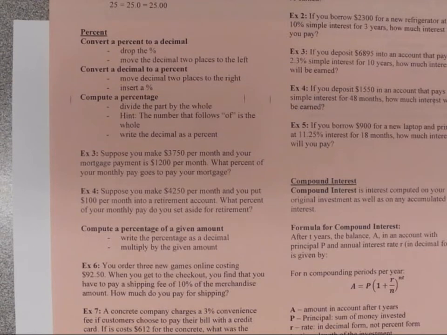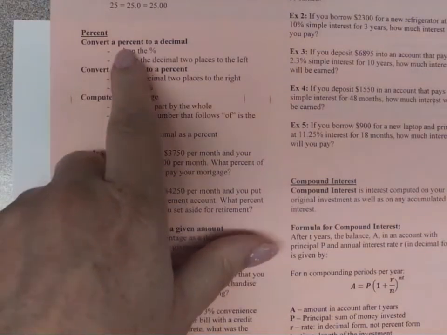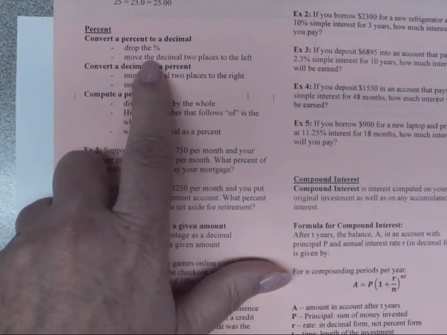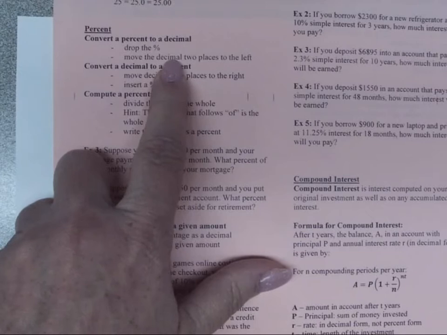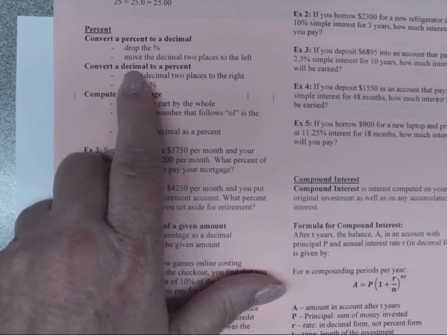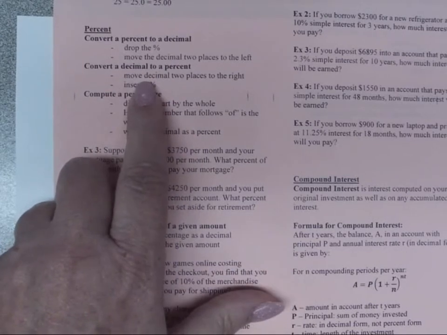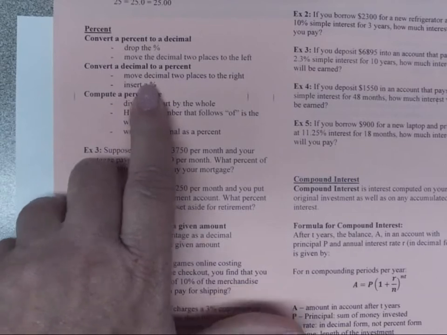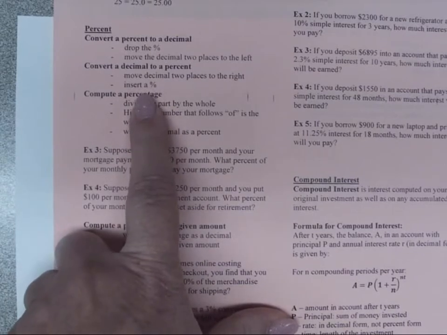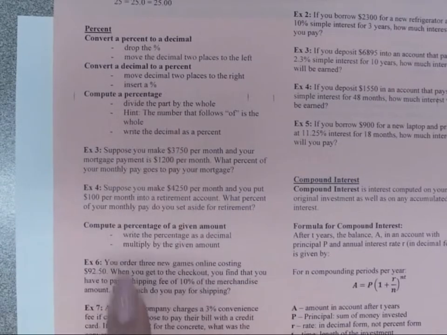So here we're looking at percent. We are looking to convert a percent to a decimal by dropping the percent sign and moving the decimal 2 places to the left. Converting a decimal to a percent will move the decimal 2 places to the right and insert a percent at the end.